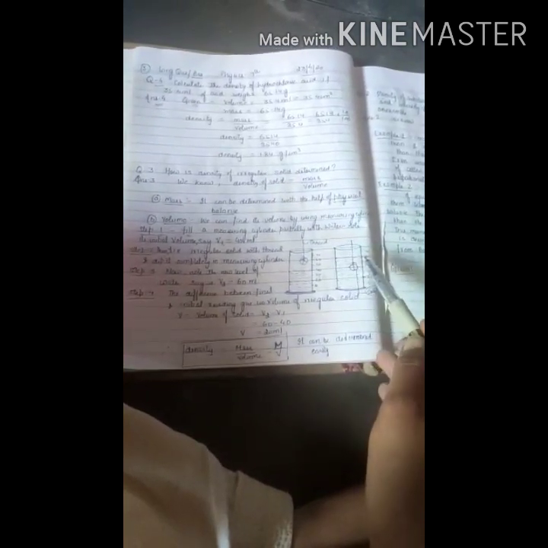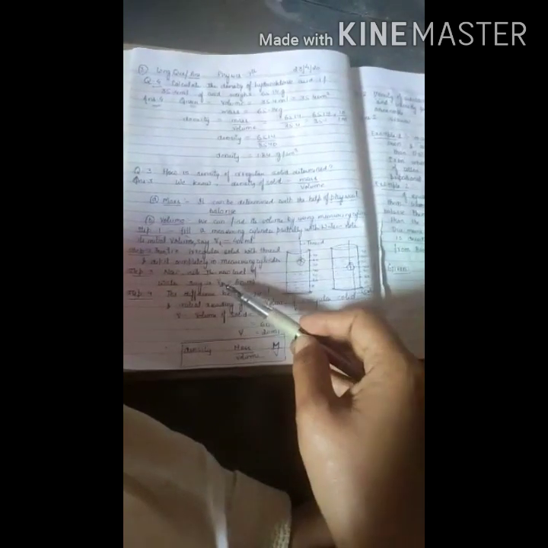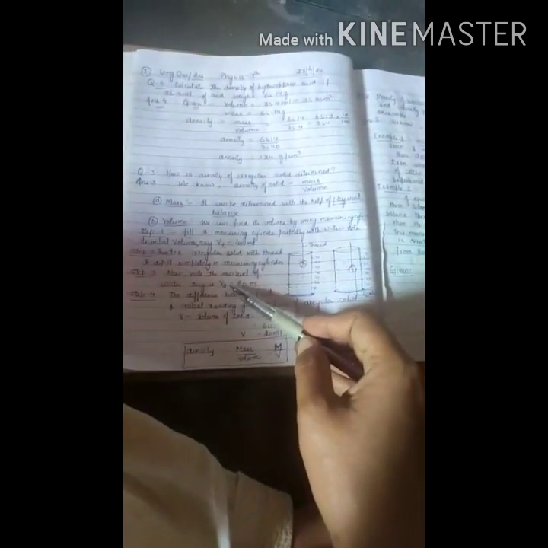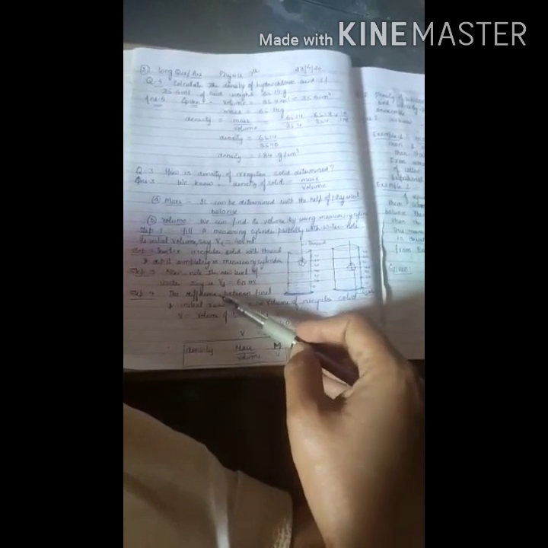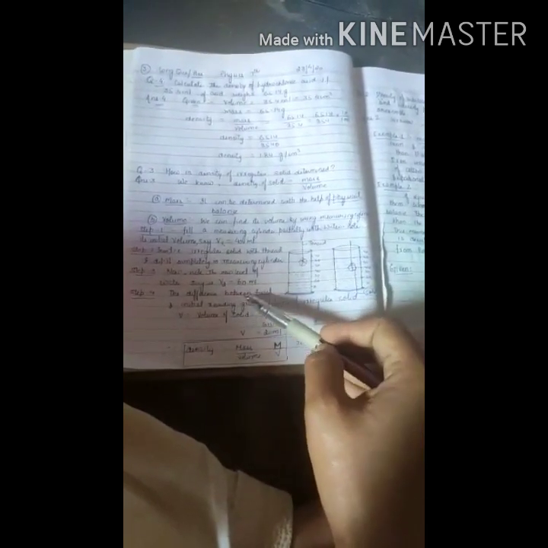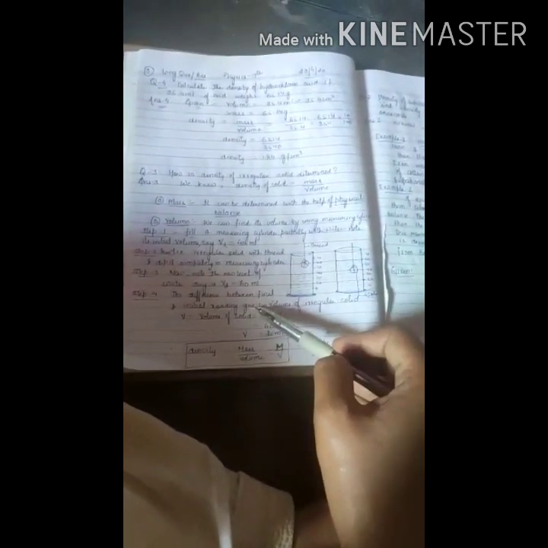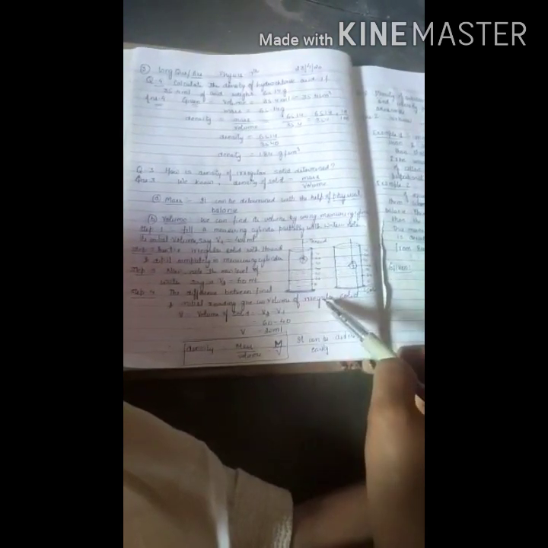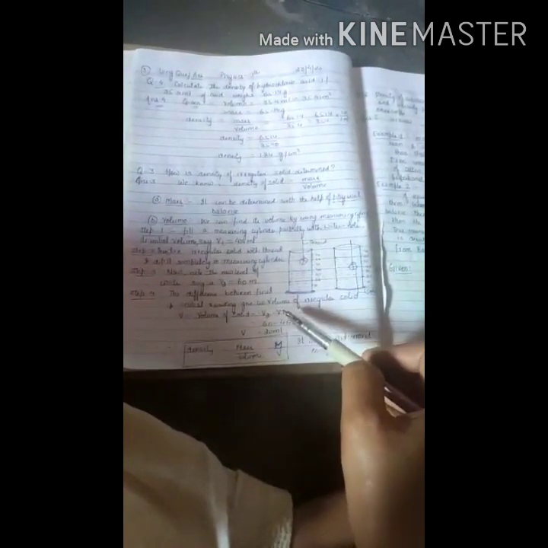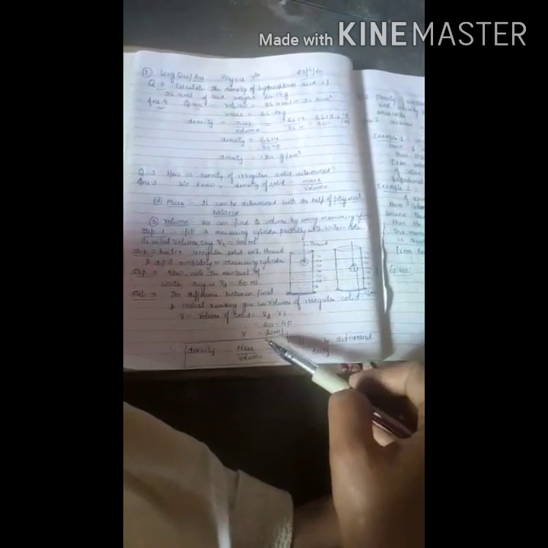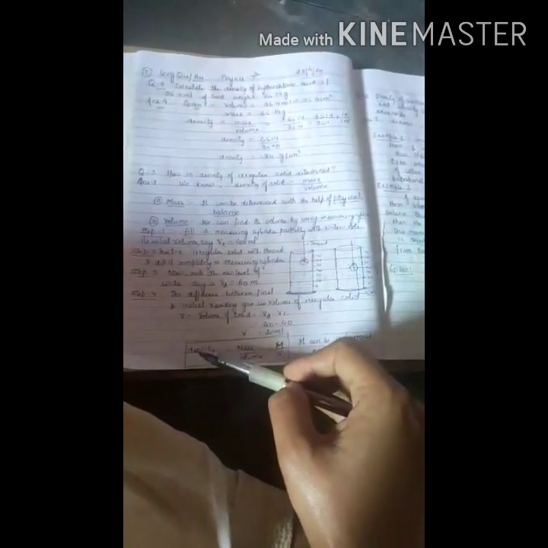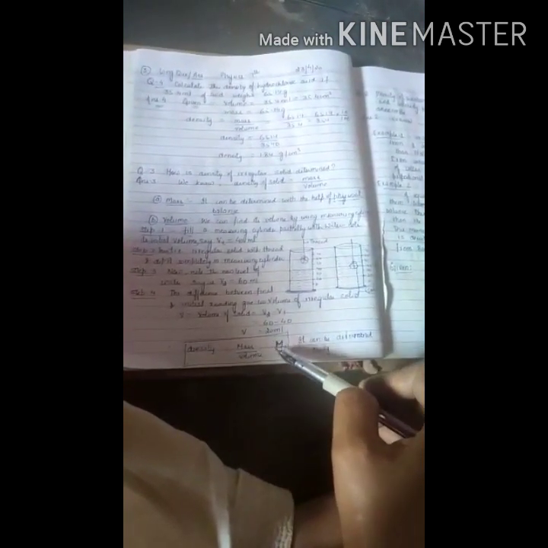Then find the final reading of the water. Now the reading of water is 60 ml, and this 60 ml is volume V2, and the difference between the final and initial volume gives us the volume of the irregular solid. Then volume of solid is V2 minus V1. V2 is 60 minus 40, that is 20 ml. Then density, that is mass per unit volume, we can measure easily.